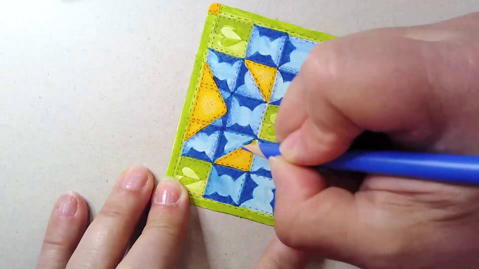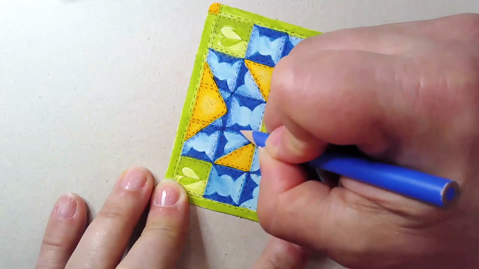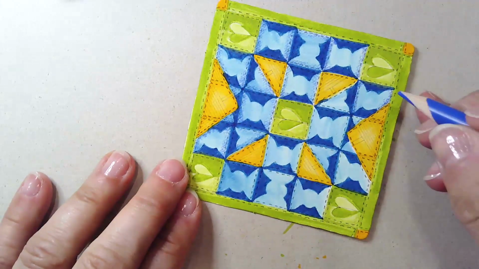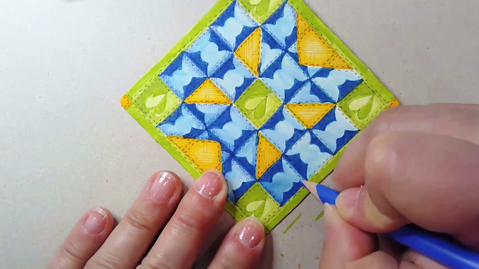I'm using this cobalt blue, super light circular motions. So, this could definitely have a tendency to get away from us rather quickly.